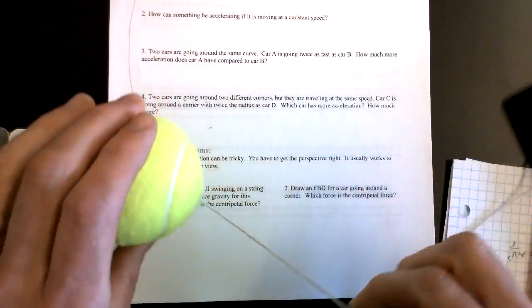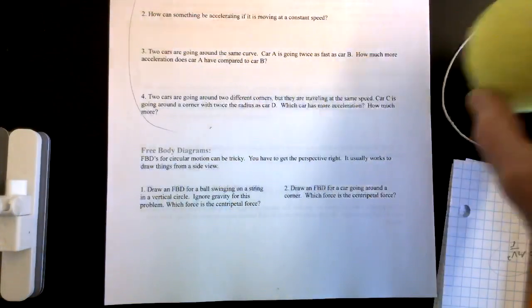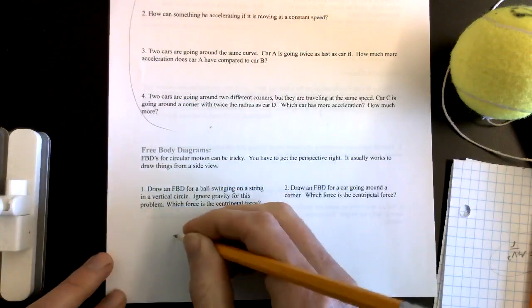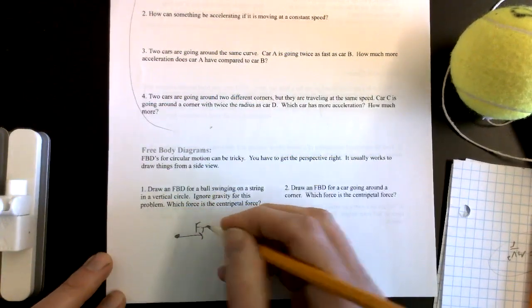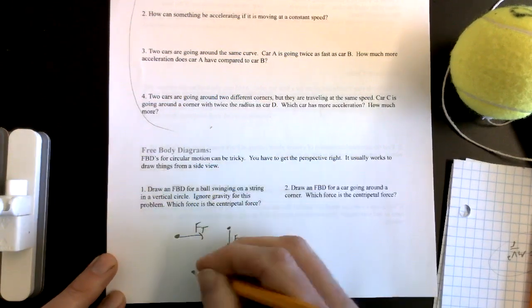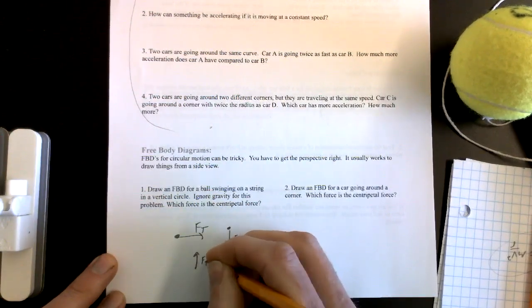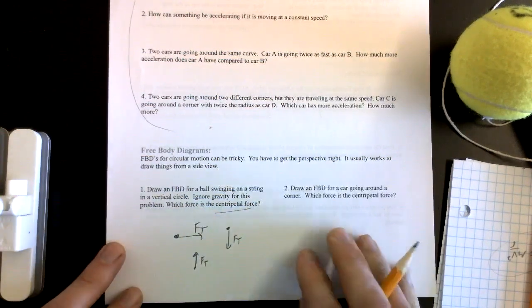It kind of depends on what the angle is, like whether you're drawing the ball from up here or down here or whatever it is. So whichever way you're doing it, you're going to draw the ball like this, and then there's just going to be a force of tension acting on it. Or it could have been like this, and the tension could have been here, or like this, and the tension could have been there. Whichever direction it's going, there's just tension. Tension is the centripetal force, that's it.